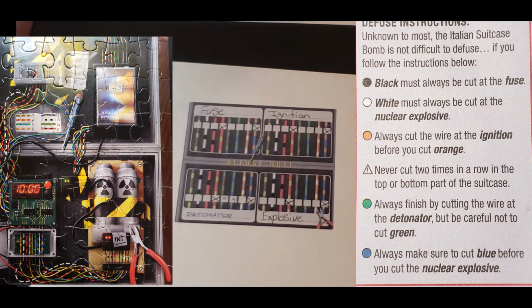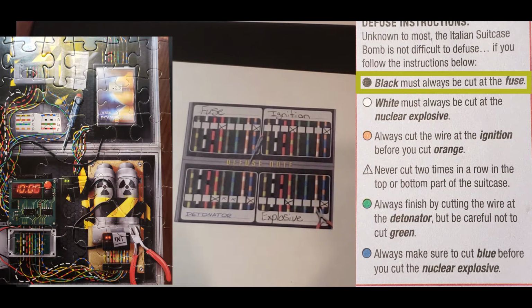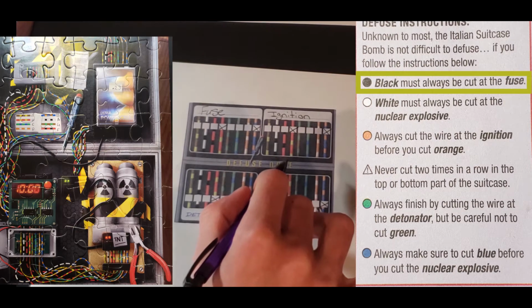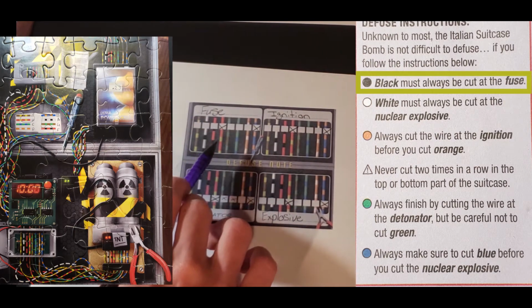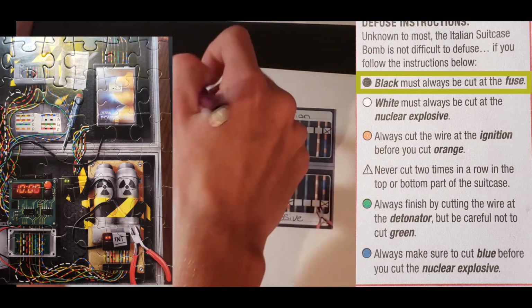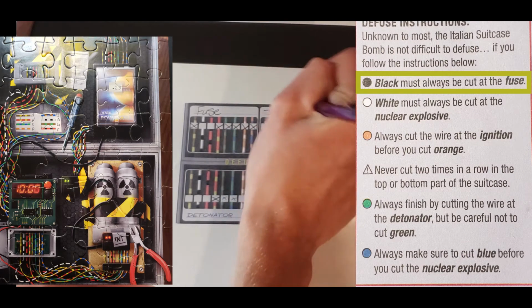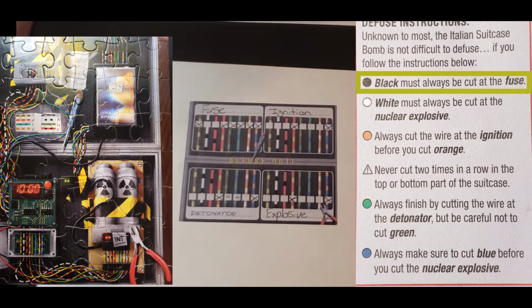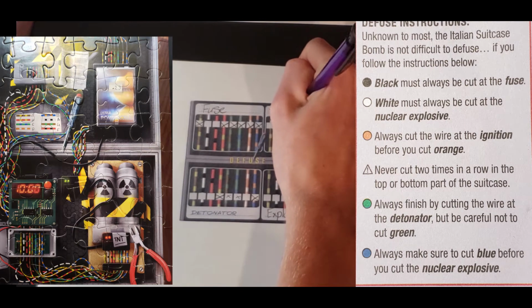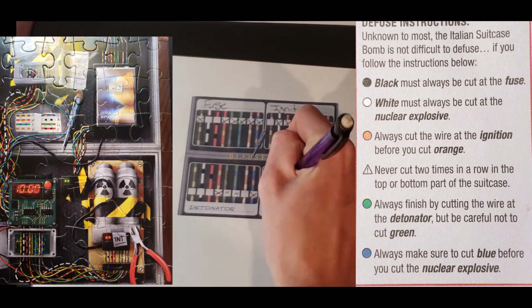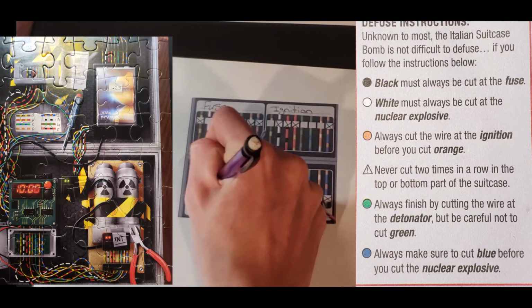Okay. So now as you read on your bomb diffusion note, black must always be cut at the fuse. So let's look at the fuse. Black must always be cut on the fuse. You look for a black wire, doesn't matter which color the other color is. So the only colors that have black on them is the red and black and the white and black. So you can cross out all the other colors. And since black must always be cut at the fuse, you can cross out the black and white and red and black wires on every other one. Because since those ones are black, they have to be cut at the fuse, so they can't be cut anywhere else. If that makes sense.